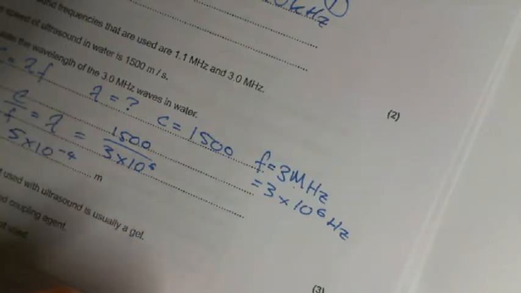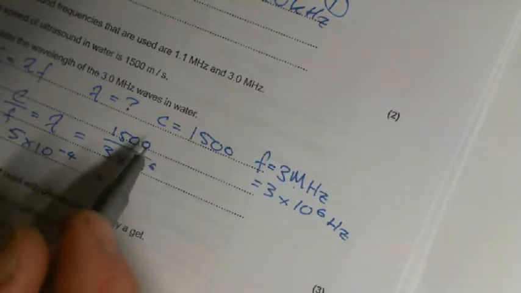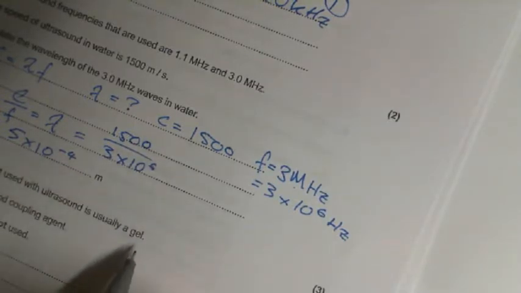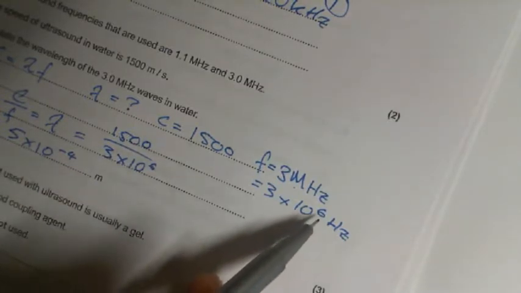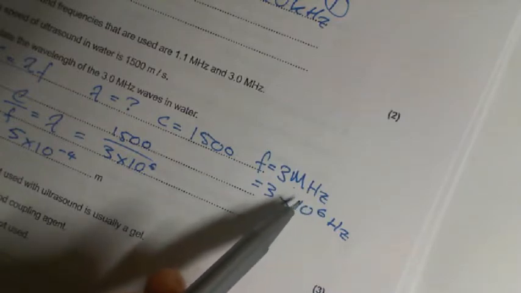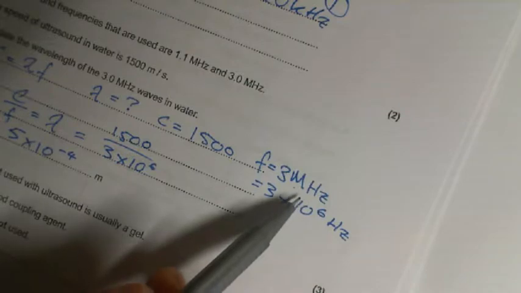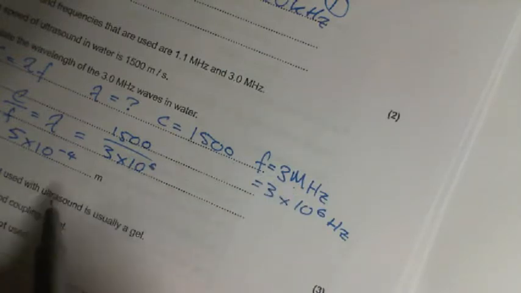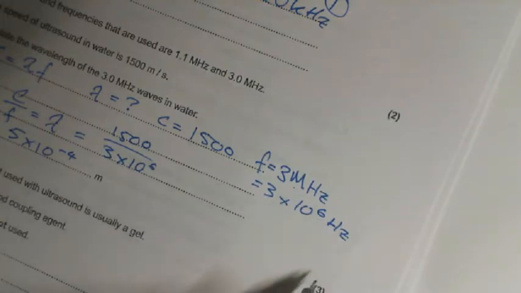Now, if you didn't do the conversion, you dropped a mark. So if you didn't do 3 million hertz, if you just did 3 hertz, you're going to get an answer of 500. Sorry, that loses you 1 mark, so you get 2 marks.